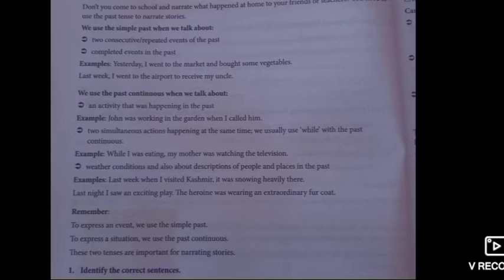Okay, so this you have to find. When we are seeing that kind of words, you can definitely put whether it is past, present or future continuous. Yes, so past continuous: when we talk about an activity that is happening in the past, not happened in the past, we use past continuous. Happening means definitely we have to add ing.